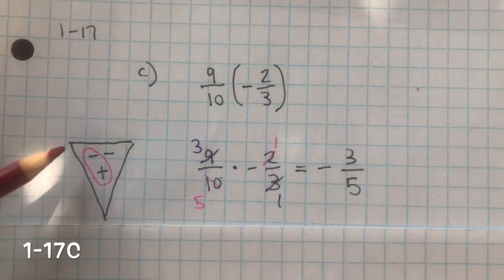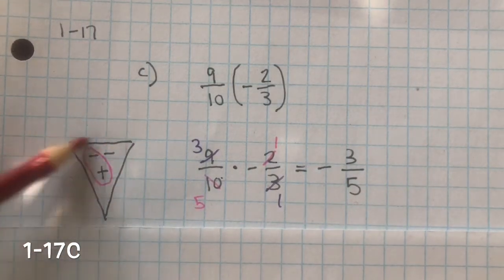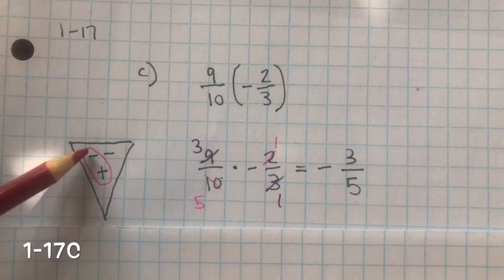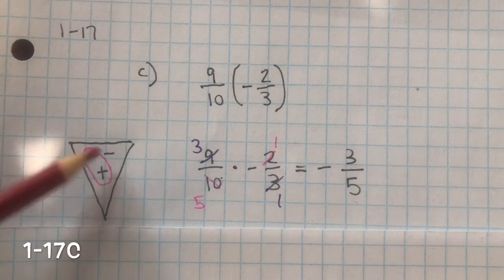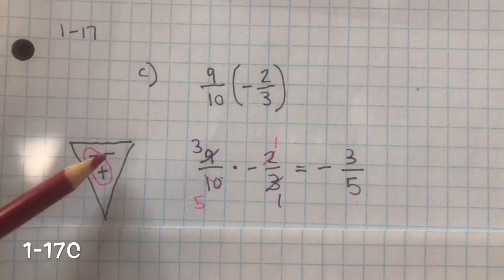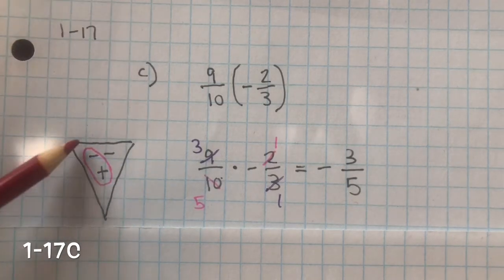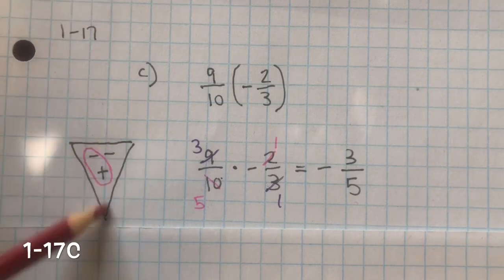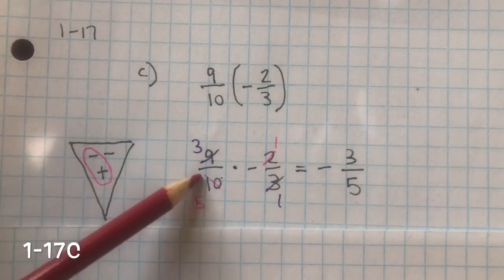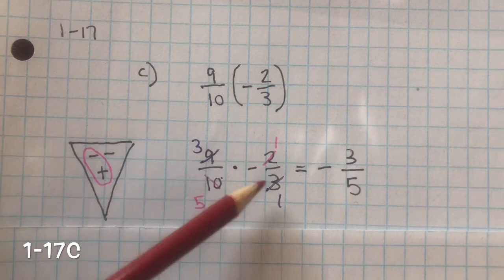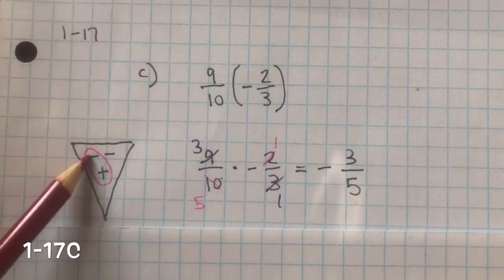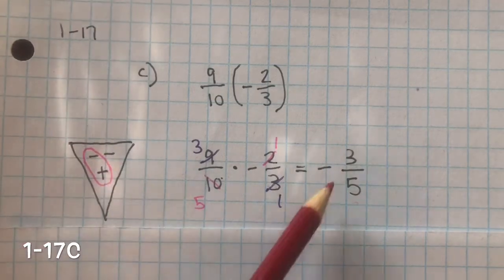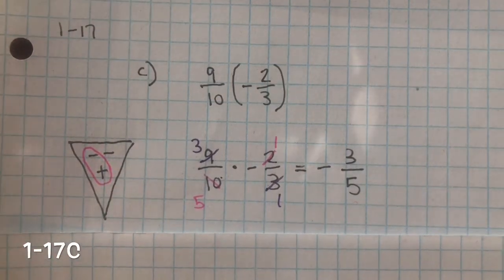The reason, remember the rule. I call this Pizza Bob. When you multiply a negative and a positive, it's going to be a negative. If you multiply a negative and a negative, it's going to be a positive. So if you ever forget the rule, just go ahead and make Pizza Bob. Circle whatever two terms you're multiplying. I have a positive and a negative, and what's left is the sign. So it's negative 3/5.